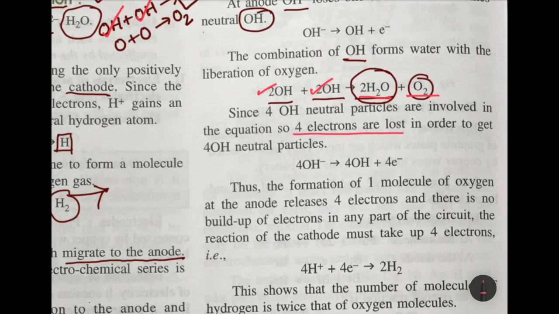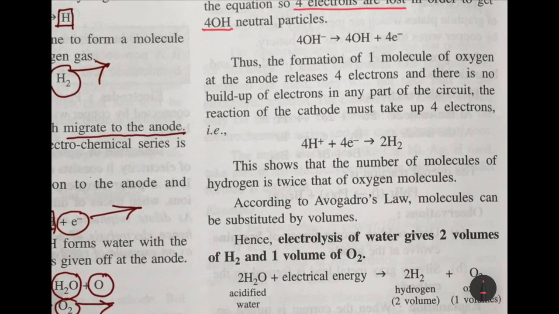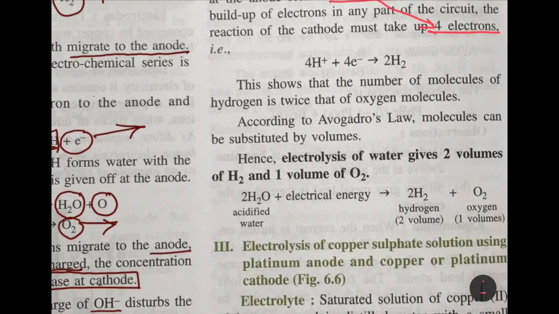So 4 hydroxyl neutral particles are involved in the equation. So 4 electrons are lost altogether in order to get 4 neutral particles. In the formation of 1 molecule of oxygen at the anode, how many electrons are released? 4 electrons are released. And there is no buildup of electrons in any part of the circuit. So the reaction at the cathode must take up how many? 4 electrons, because 4 electrons were lost. So 4 hydrogen ions will take up 4 electrons to form 2 molecules of hydrogen.